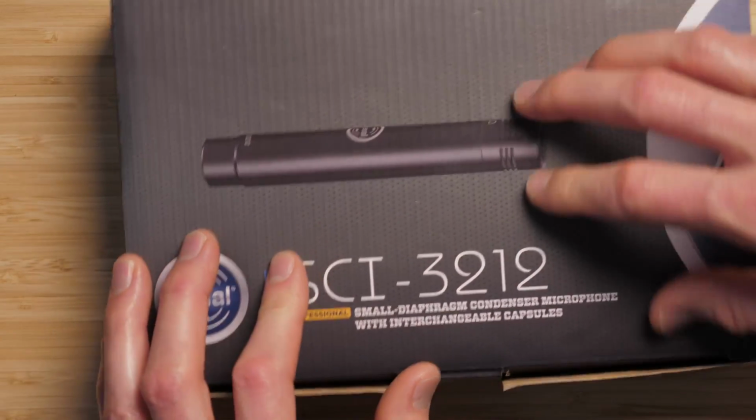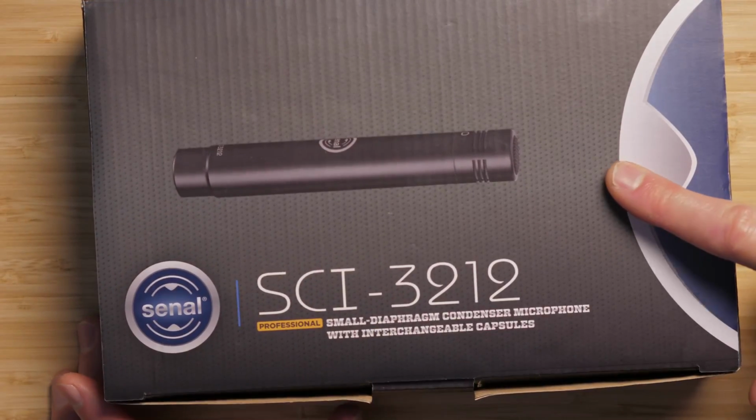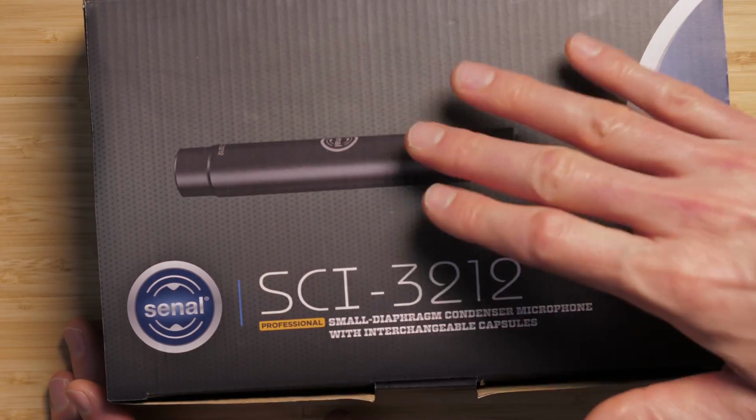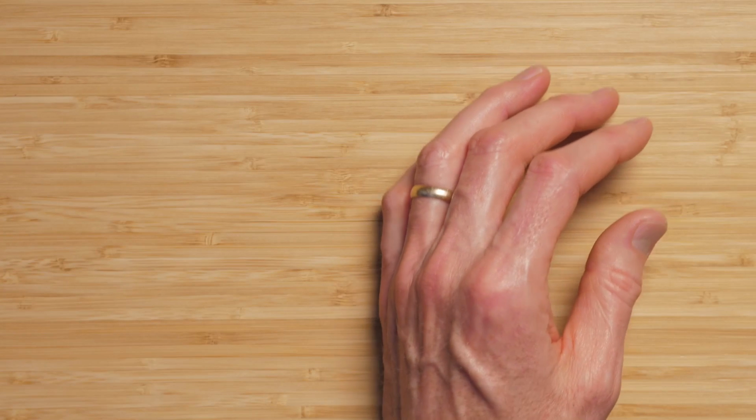What I can say about this one is what I appreciate about the company is they didn't invest a lot of money in a case. They invested everything in the microphone so you can get the most for your money on the microphone, but then it is up to you to figure out how to store that. So that's one thing I can tell you about storage.